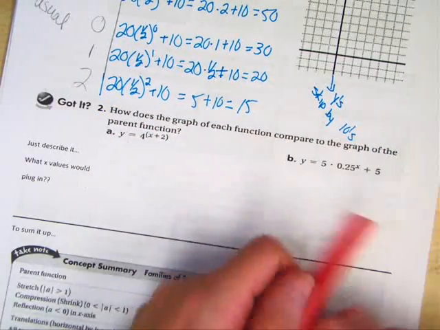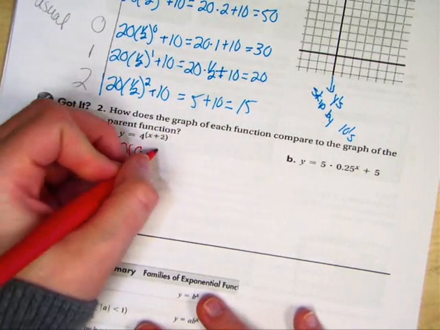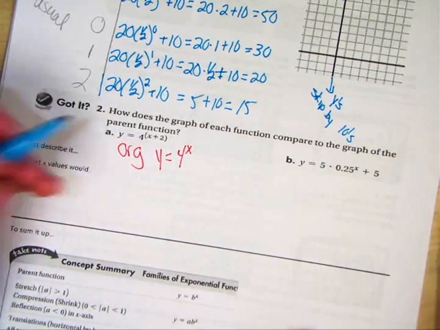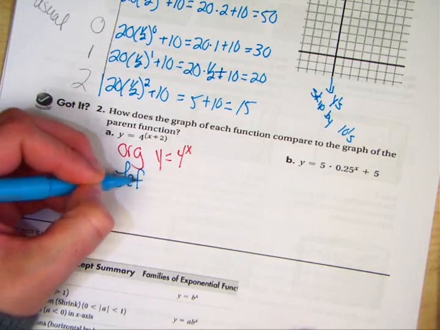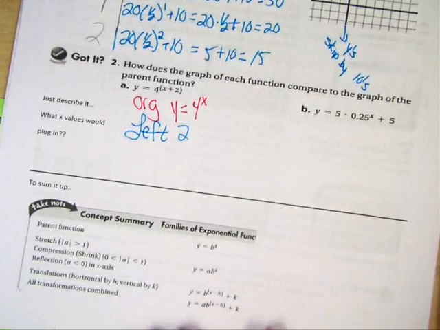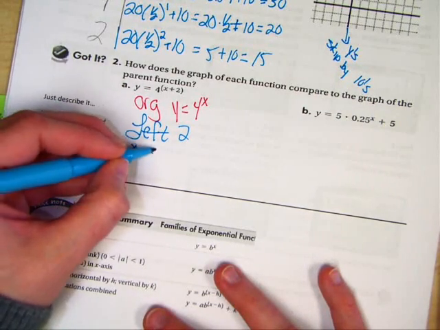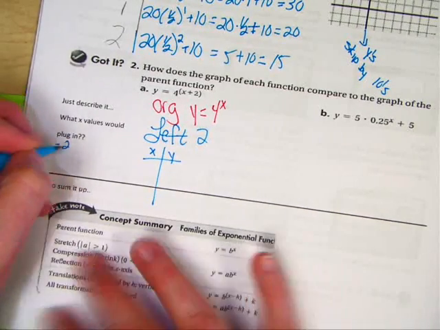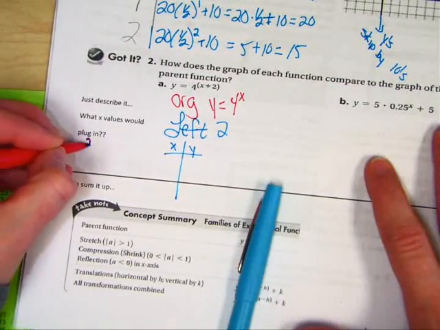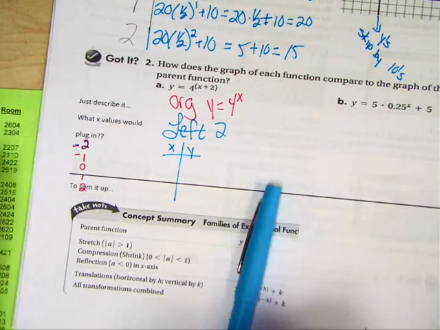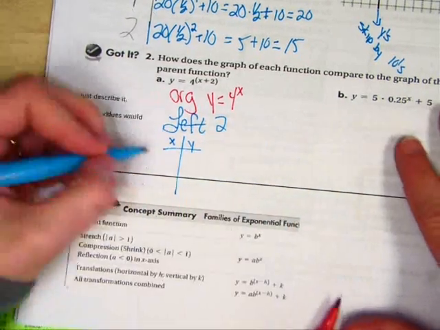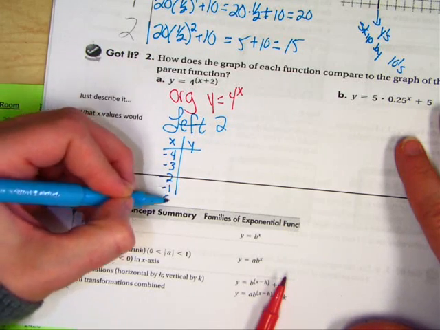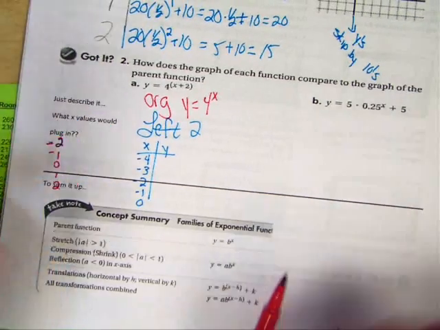The original would have been y equals 4 to the x. So tell me, how has this one changed? It's moved to the left 2 units because it's a plus 2. What x values would you plug in your xy chart? We're not going to take the time to plug them in. Well, usually, let me write this in red, usually you do -2, -1, 0, 1, and 2. So if I move to the left 2, here I should plug in -4, -3, -2, -1, and 0. Okay, because I would move them left 2.